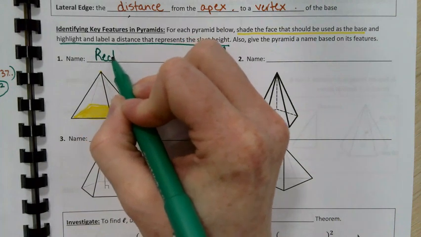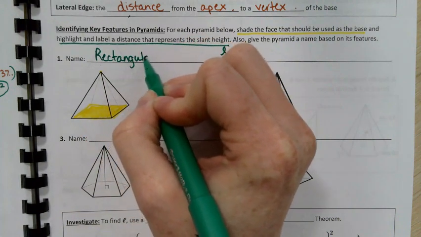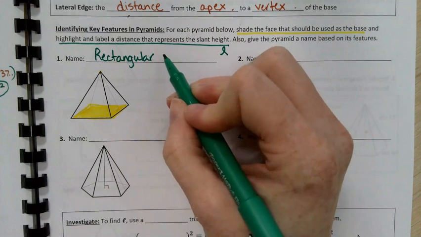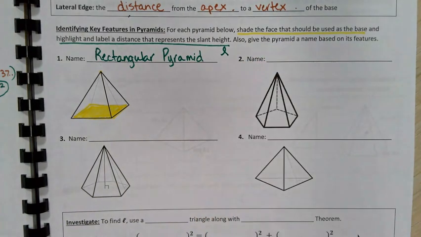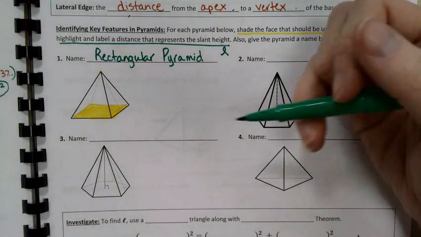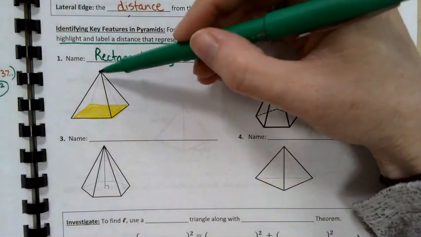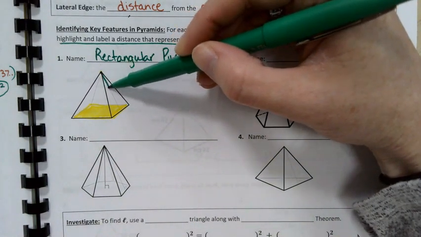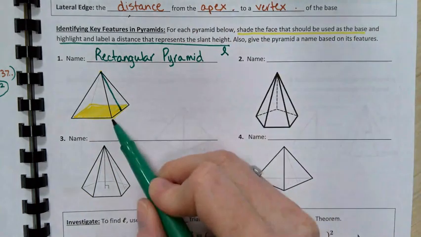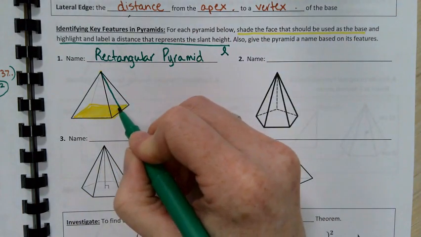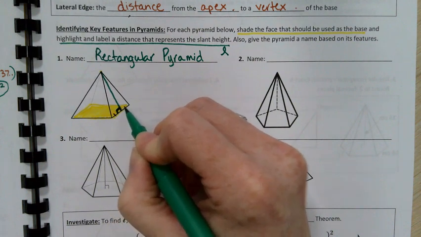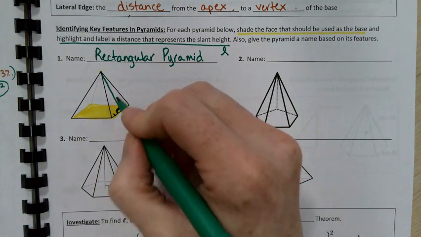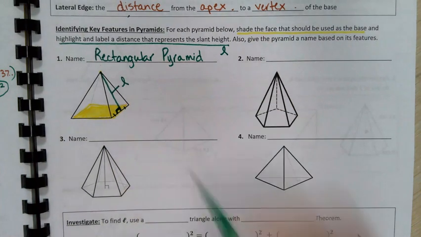So this is going to be a rectangular pyramid, it might be a square, but we don't know that necessarily for sure. And the slant height is actually already shown in this rectangular pyramid on one of the faces. It starts at the apex and it travels to the base edge. This down here is the base edge. But a little bit more specifically than that, it makes a right angle and it also divides that base edge in half. So that right there is our slant height.